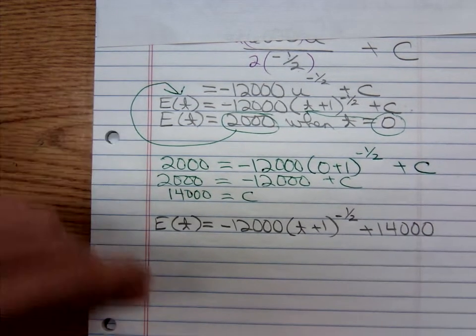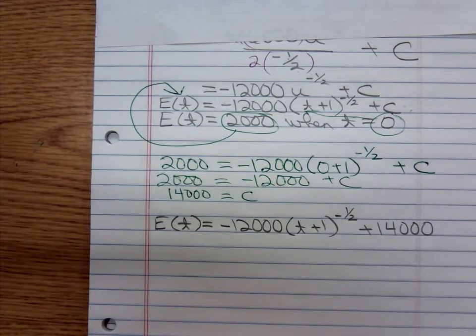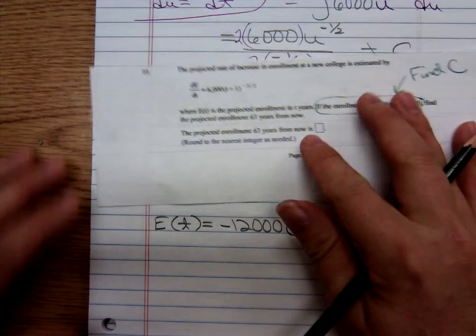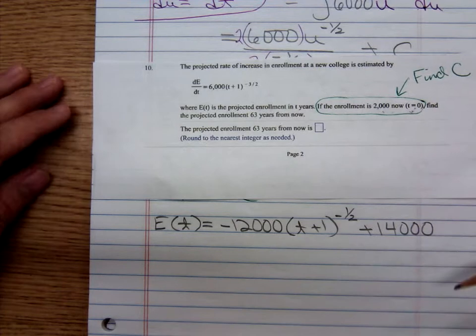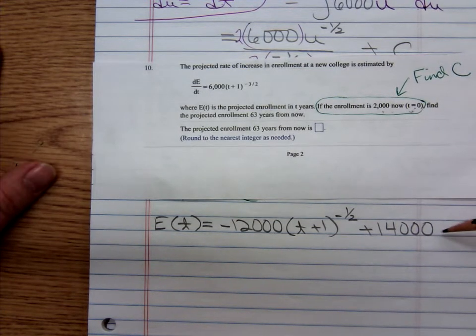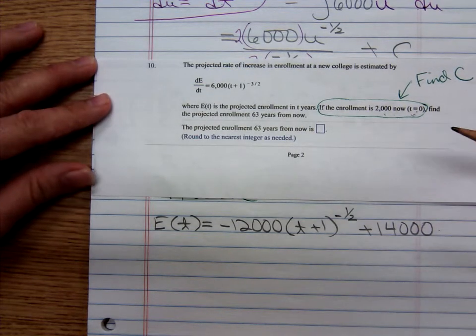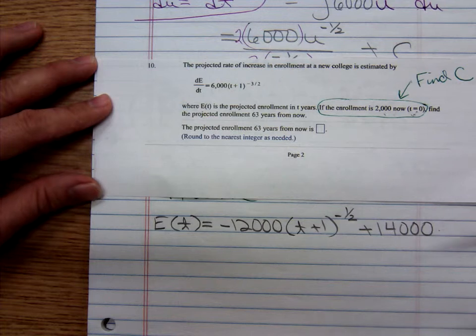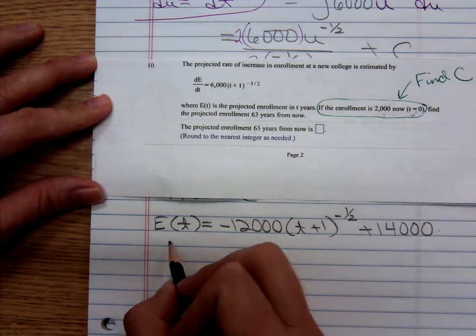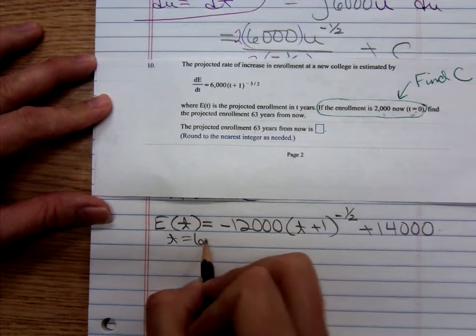So now I have my enrollment function. Let's look back at the problem. They're not asking just for us to give the function itself. They're asking for the projected enrollment 63 years from now. So how do we answer that? What are we going to have to do? Plug in 63. So t equals 63.